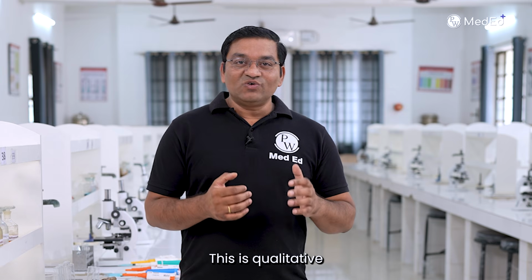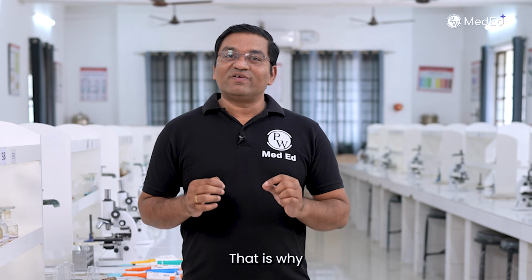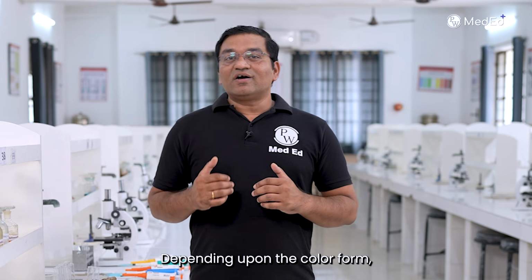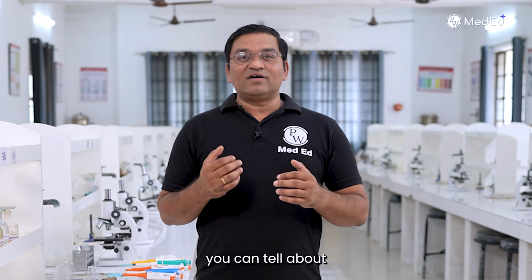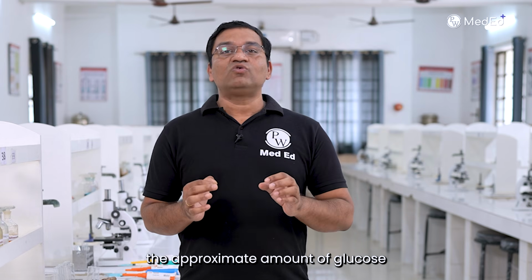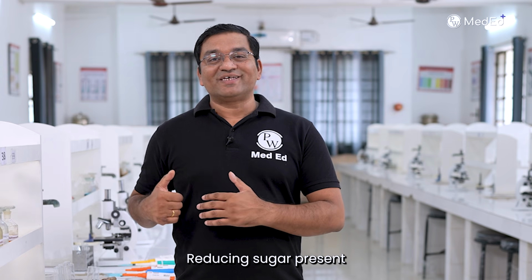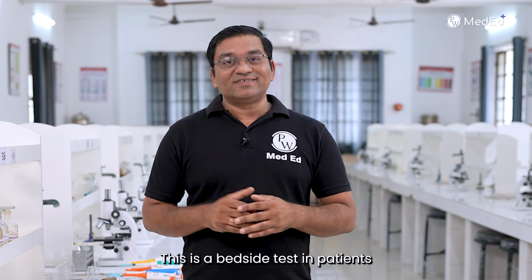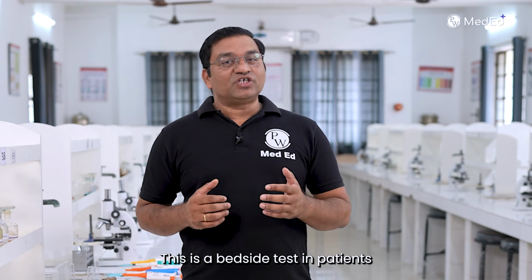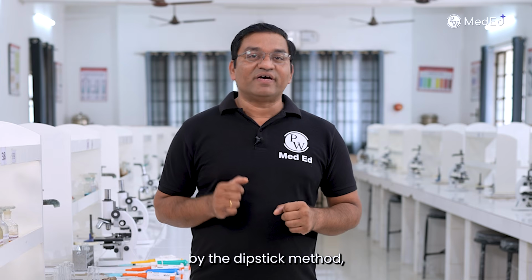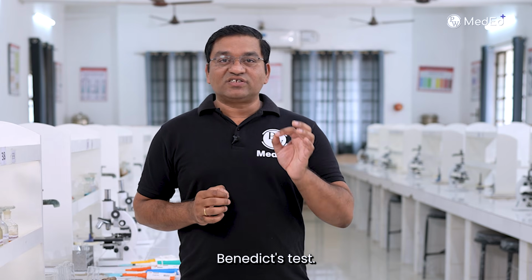This is qualitative as well as quantitative test, that's why it is known as semi-quantitative test. Depending upon the color formed, you can tell about the approximate amount of glucose, or reducing sugar, present in the urine sample. This is a bedside test in patient with diabetes mellitus. Now this test is replaced by the dipstick method, but Benedict's test is still done in the laboratory.